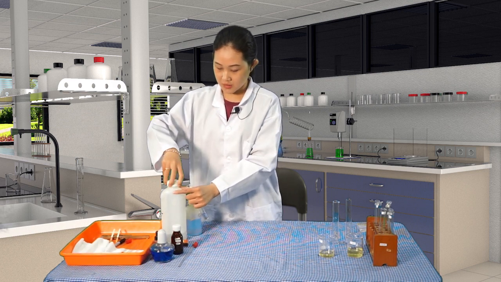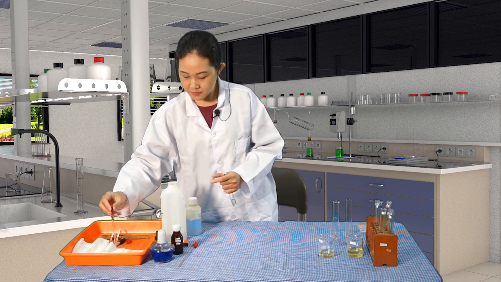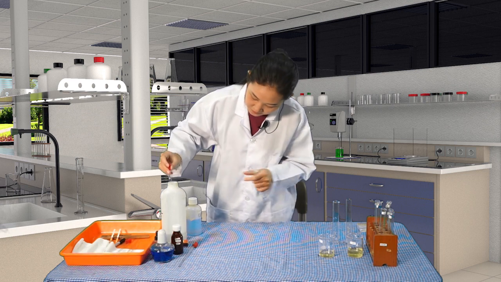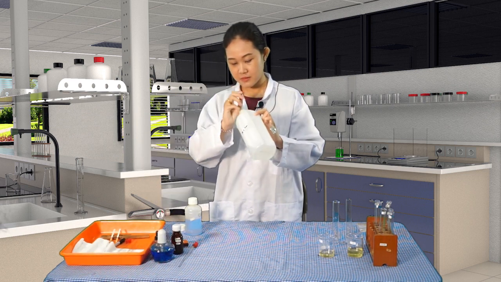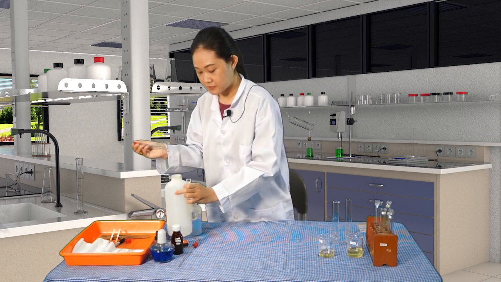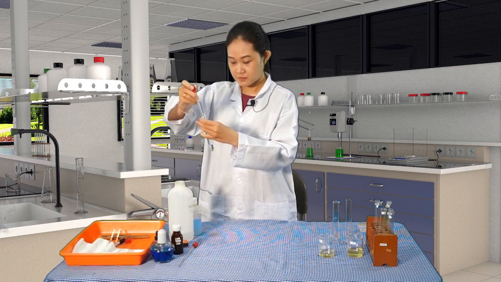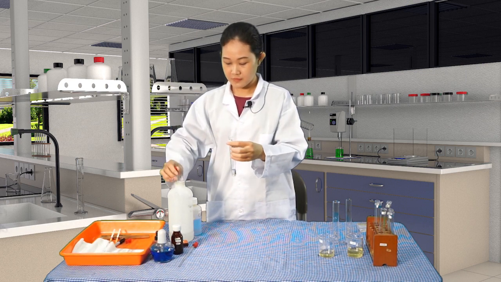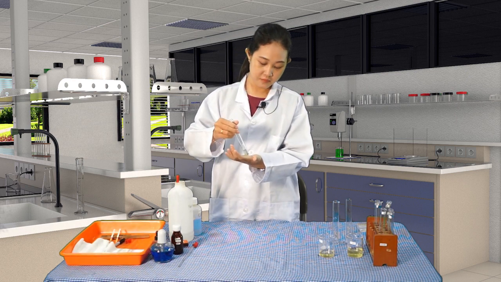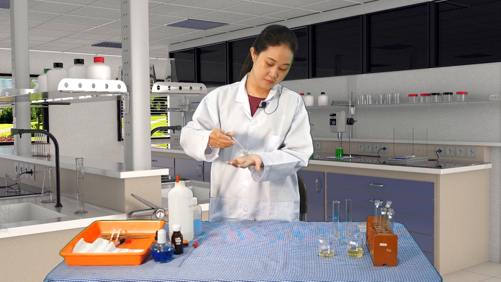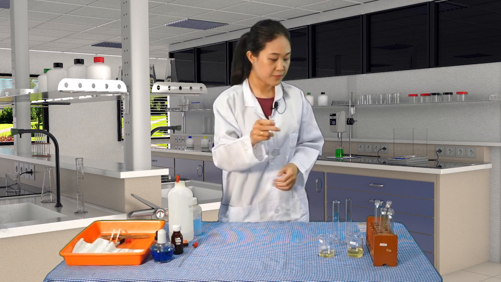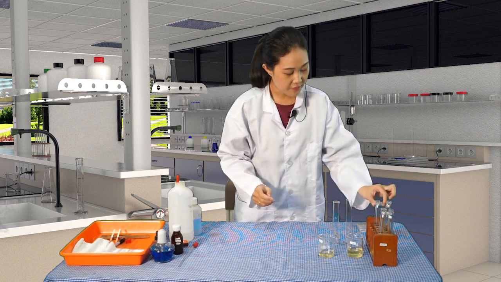Also mix it with the sodium hydroxide. Slide it a little bit. Mix well. Okay, so we'll compare later. Let's put it down first, and do the same for the sample Y.